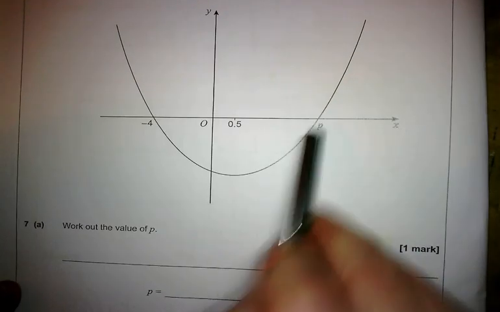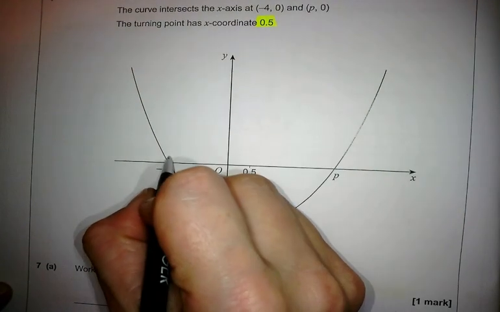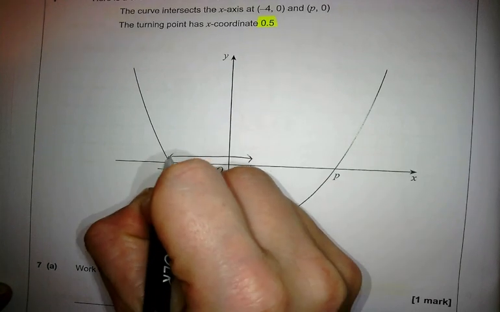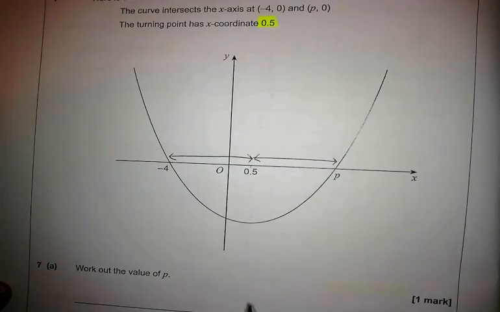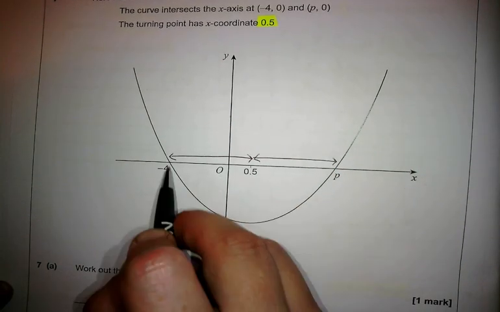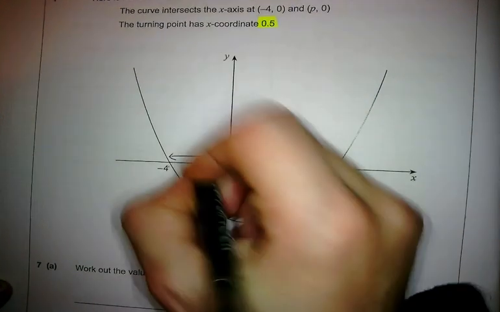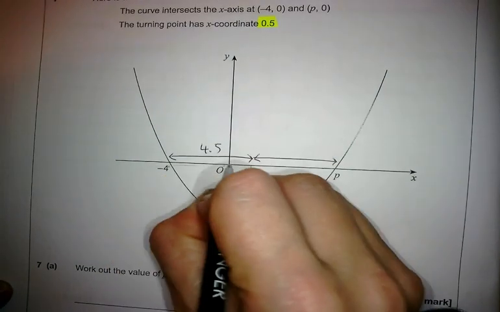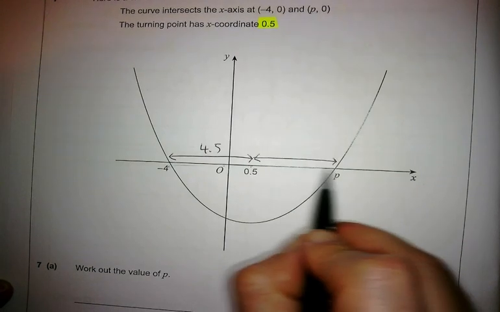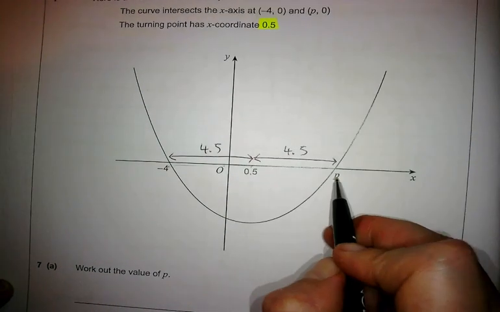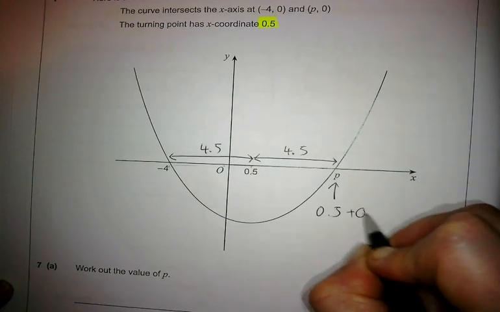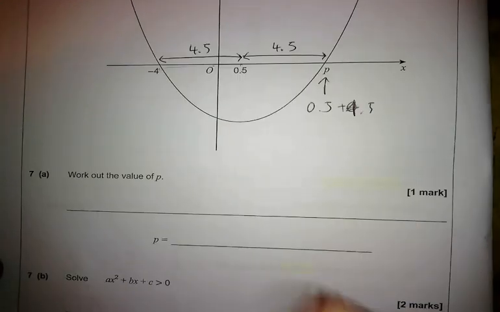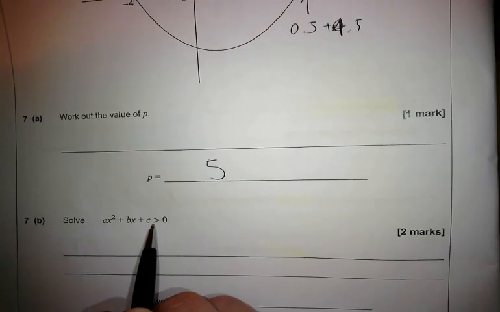I can see this is one of the roots. And I know that the turning point for a quadratic is always equidistant, halfway, the midpoint, between the roots. So I know that this distance from this root to the turning point, negative 4 to 0.5, is 4.5. This is 4, this is 0.5, the whole distance is 4.5. So this distance must also be 4.5. So p is going to be 0.5 plus 4.5 plus 4.5, which gives me 5. 1 mark for that.